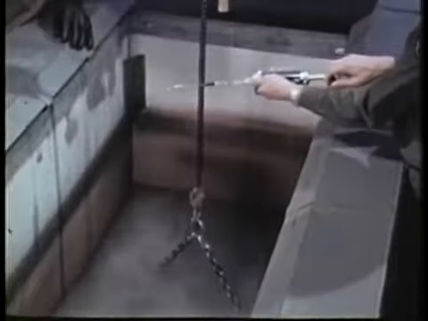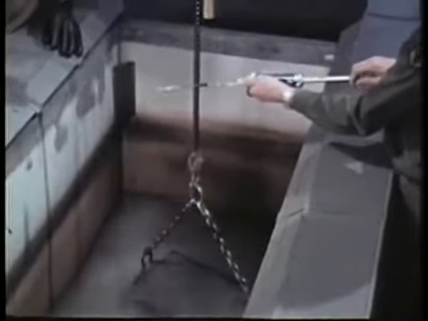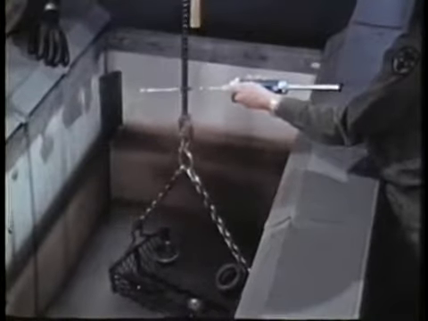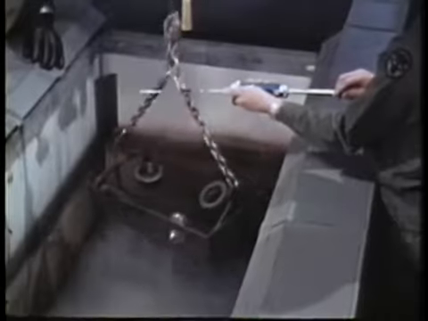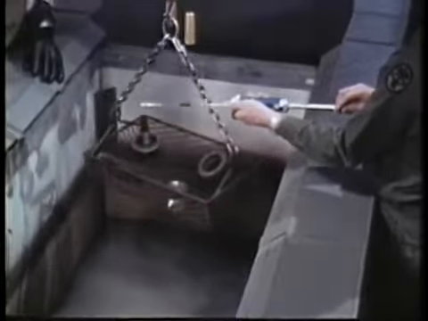It is especially important to take readings during the raising and lowering of the parts basket. It's during this phase of the operation when vapors are most likely to escape from the tank.